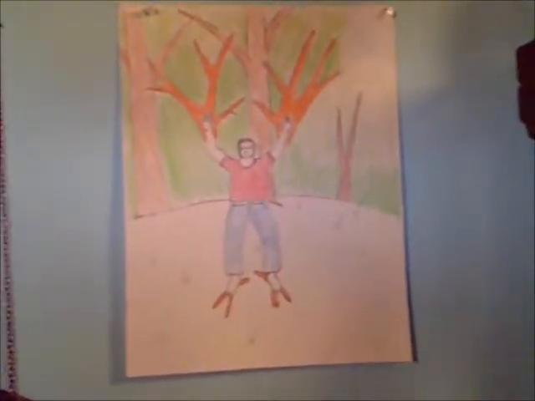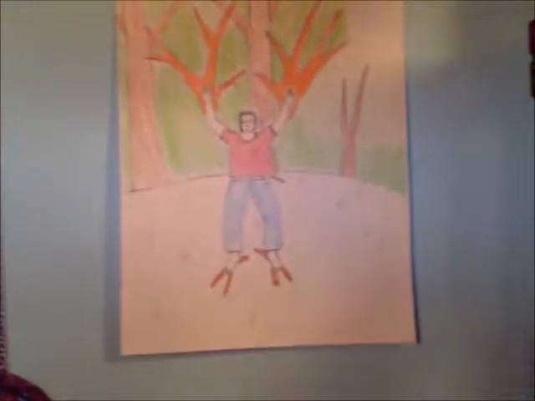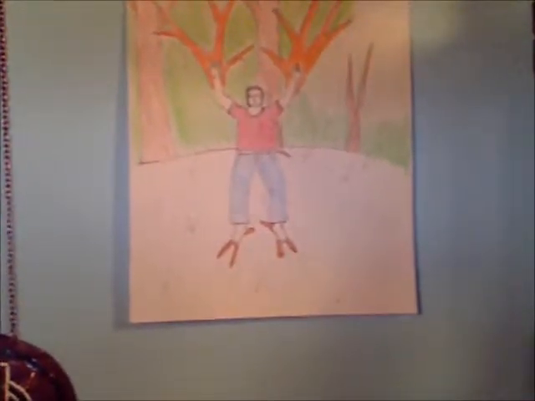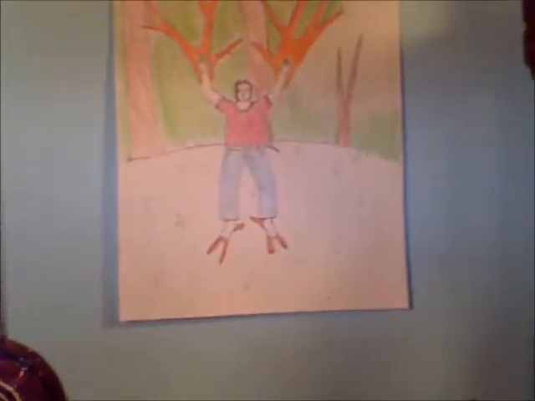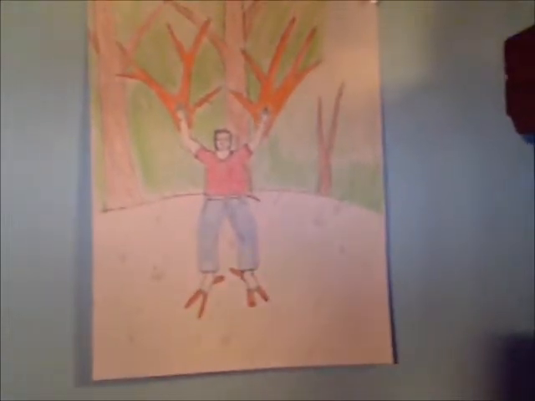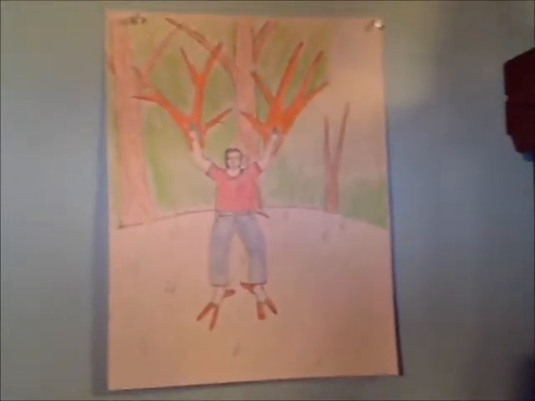Not the greatest, but this is something that I drew, and I believe I used colored pencils to just add some color to it. This is to remind me about how to ground and center, to become like a tree and become part of the earth and part of the sky.